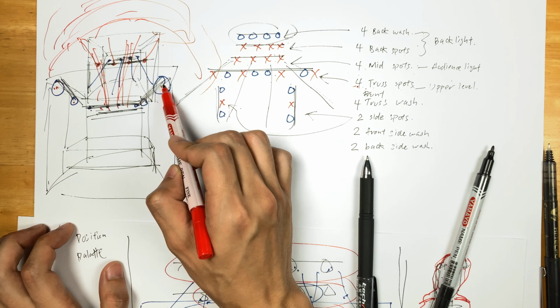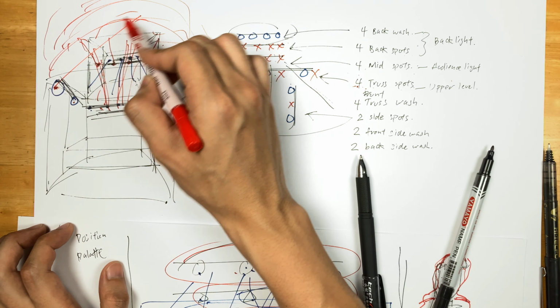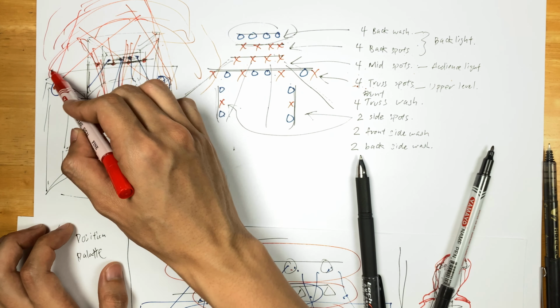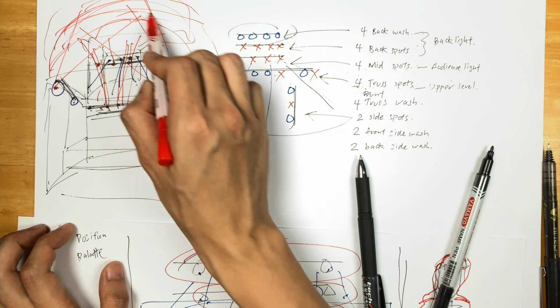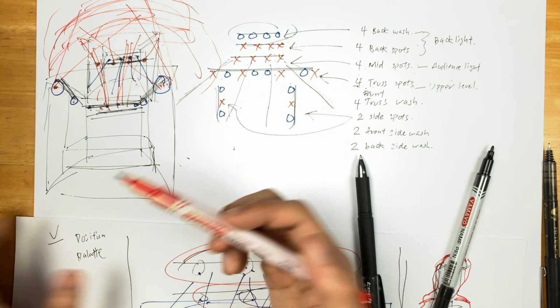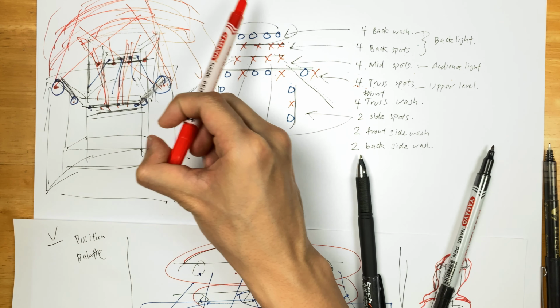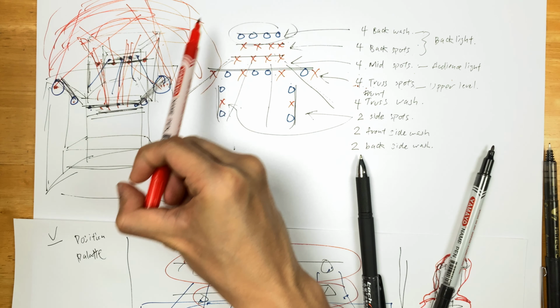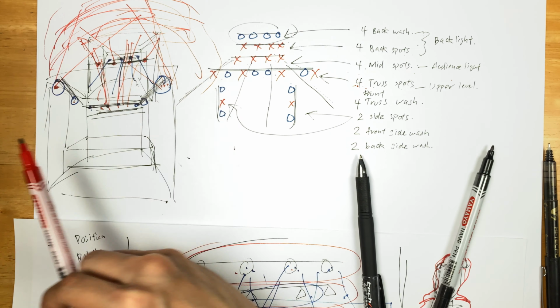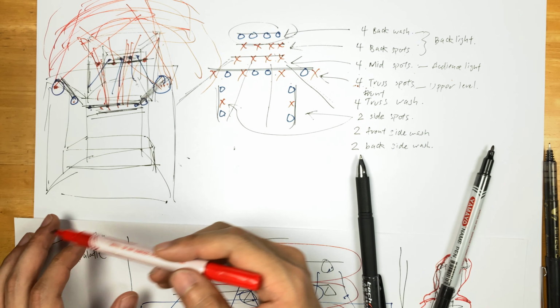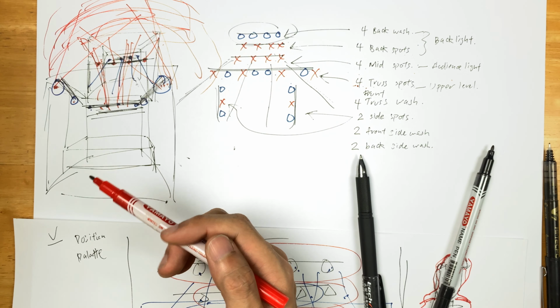This one and this one also, we'll shine it up to the ceiling, and it just gives that overall like a blue sky. It's like when your sun shines on the sky, the atmosphere, the whole sky is like this big blue bounce card.